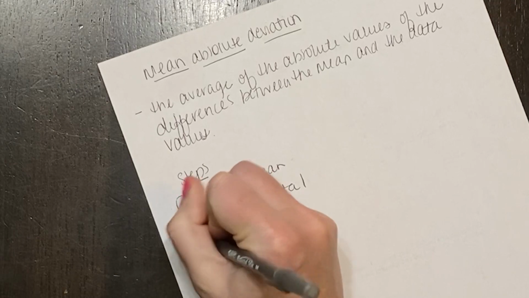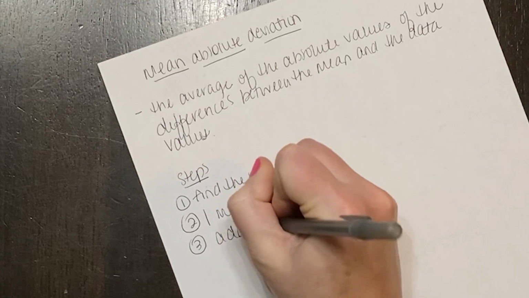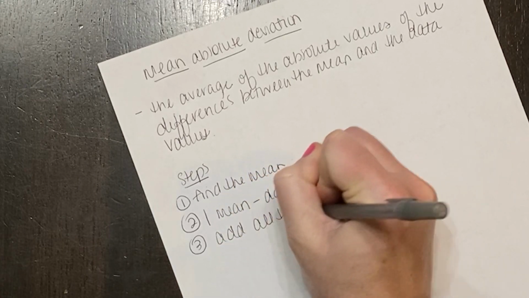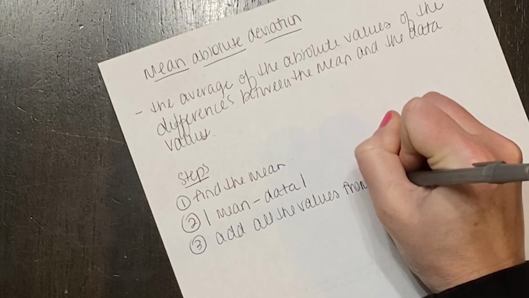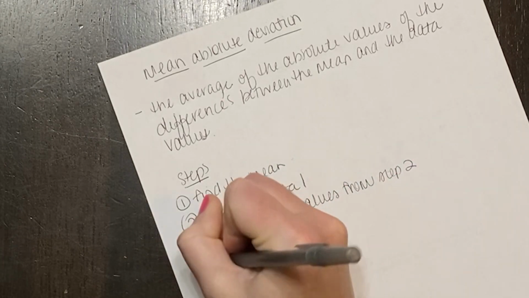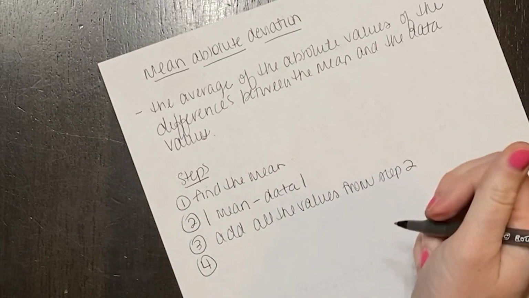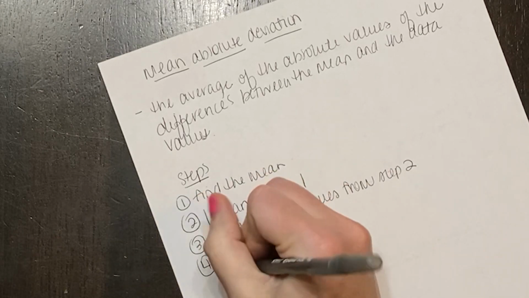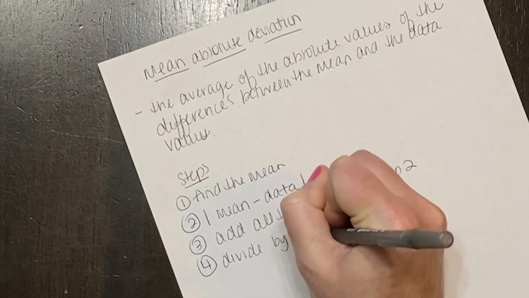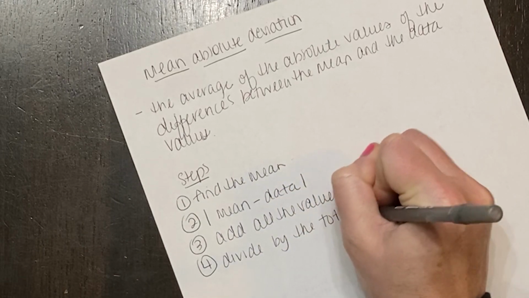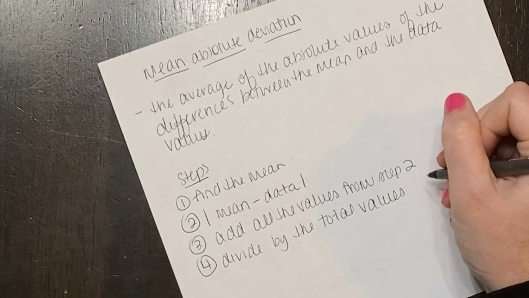Your third step is to add all the values from step 2. And then your last step is going to be to divide by the total values or amount of data pieces.